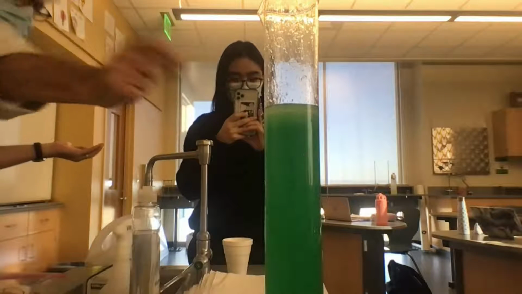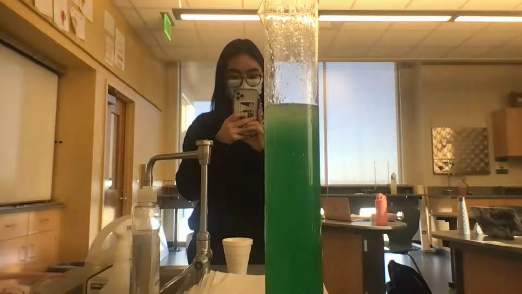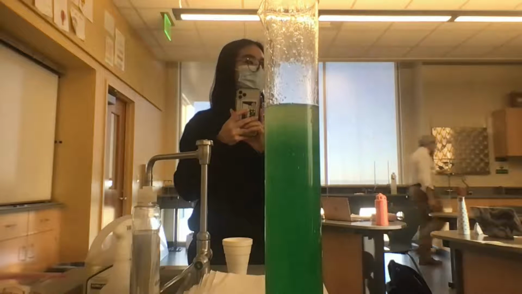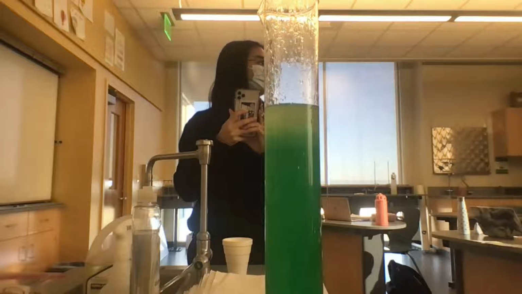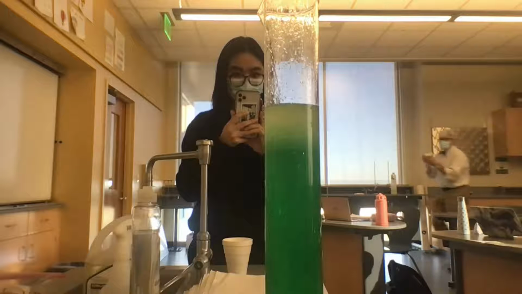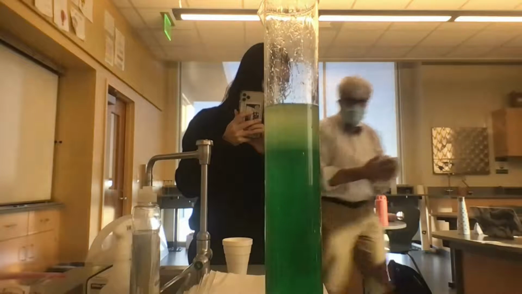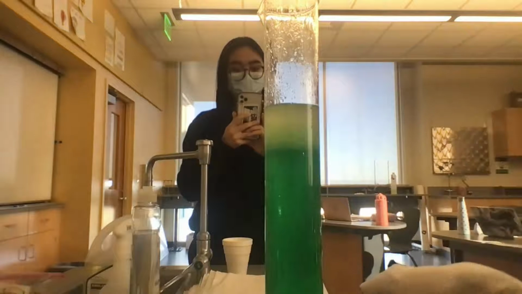What's happening up here? Because the surface of my glass is a little bit scratched, I was trying to clean it really well, but I ended up scratching it. The oil actually adheres to some of the little scratches. It's not going to be perfect in the way that it re-separates, but it's going to come pretty close.